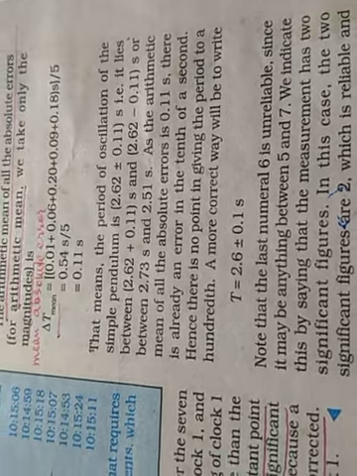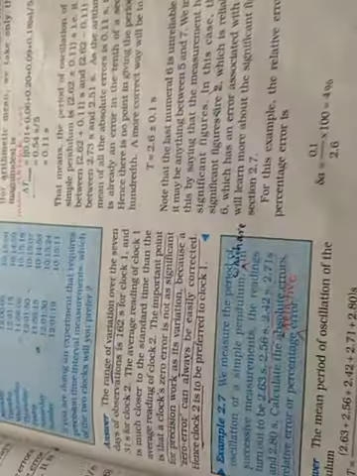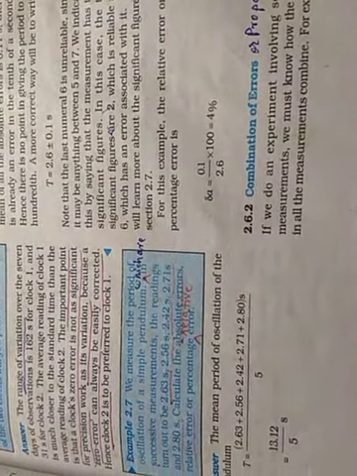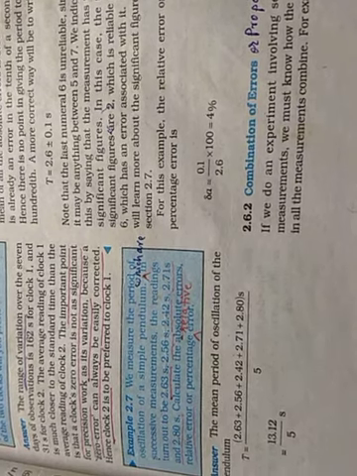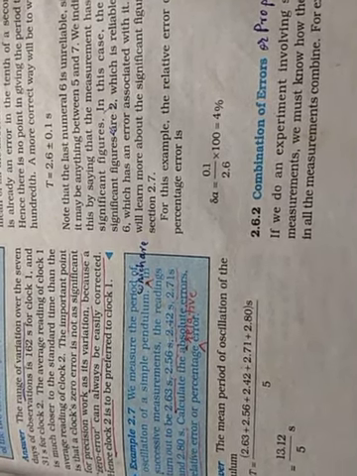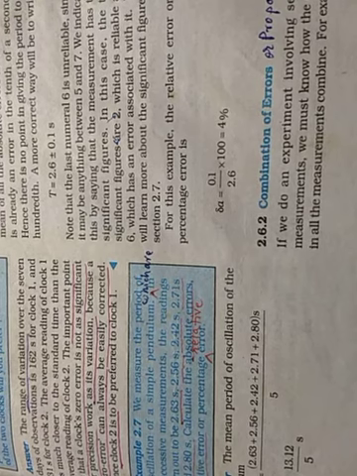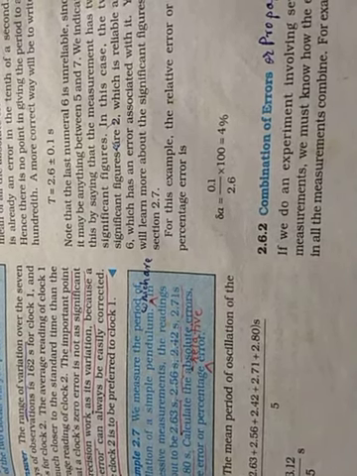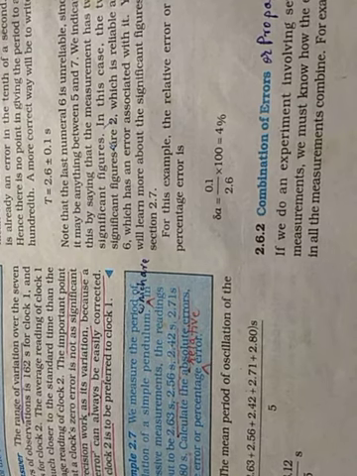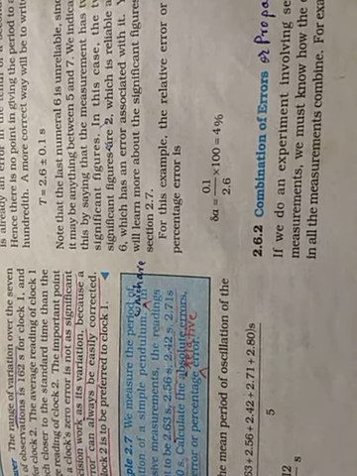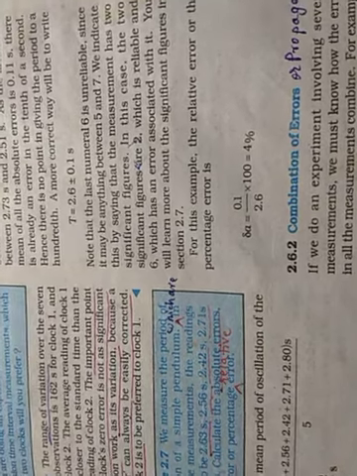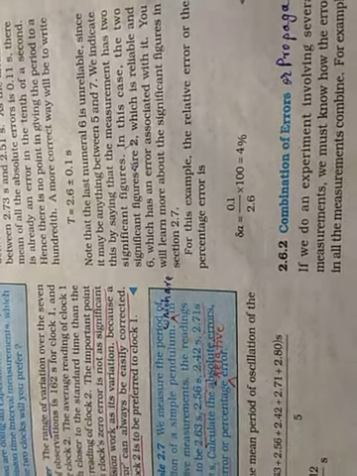So this is how we express the error part. And if we want to find the percentage of relative error, the relative error is 0.1, then 0.1 divided by 2.6 into 100 equals 4%. That is the relative percentage error.